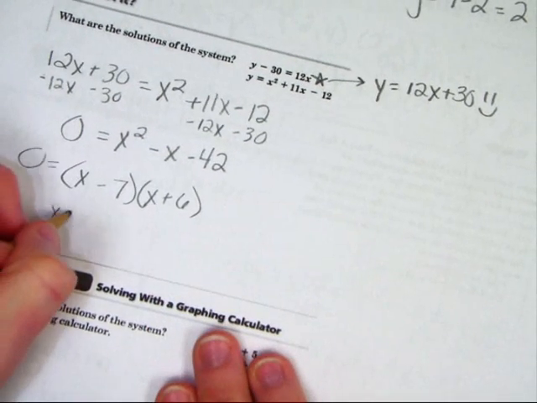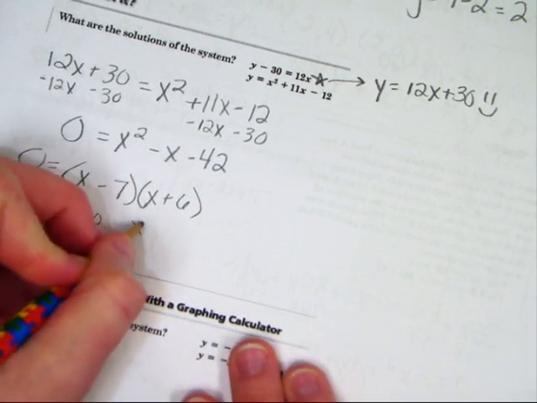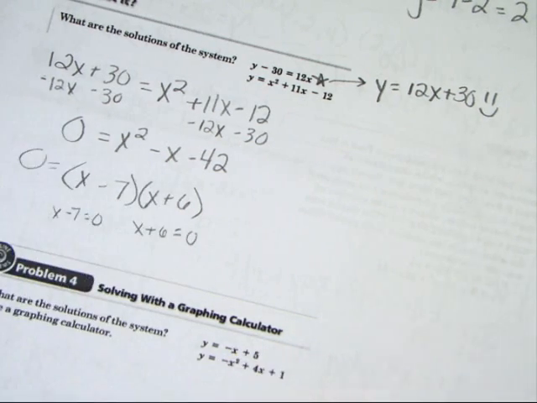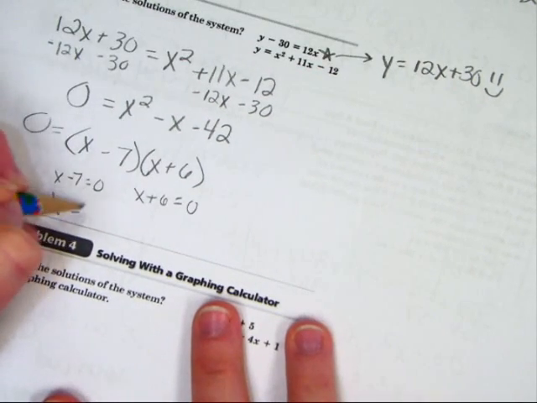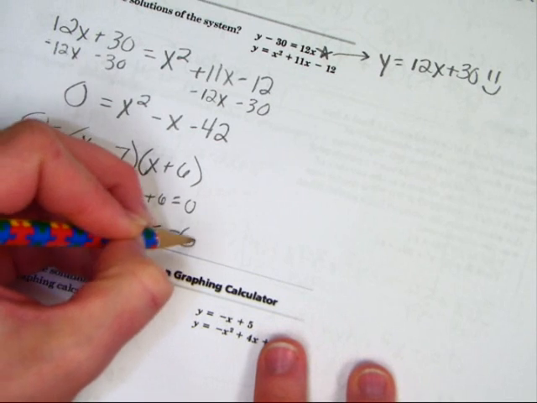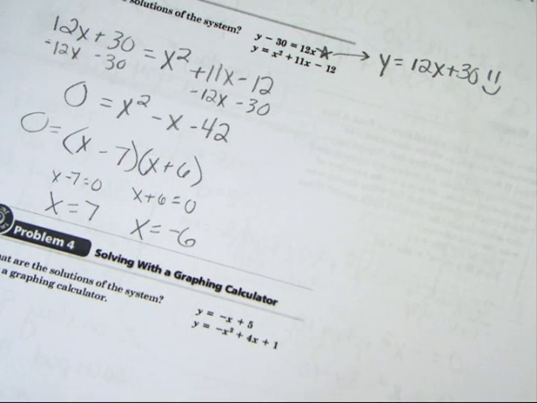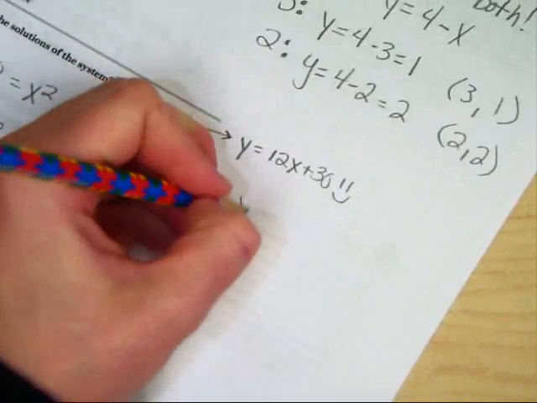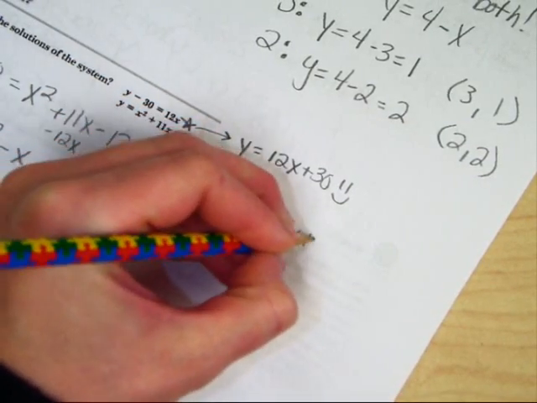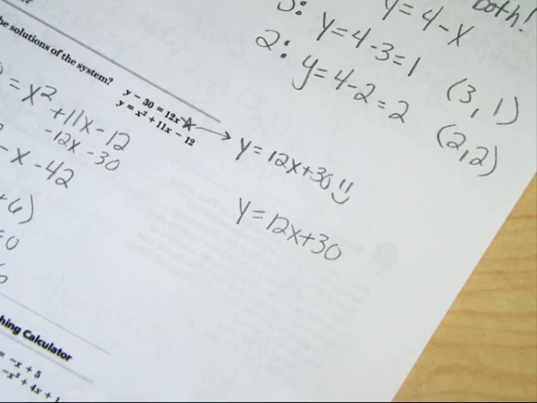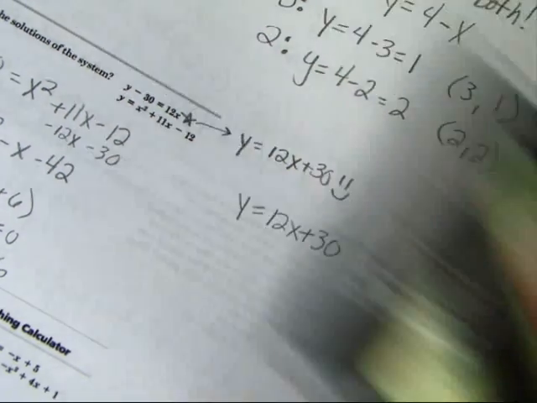You set each of these equal to 0, just like you did in your previous notes. x equals 7, x equals negative 6, but that's not enough. You've got to plug those values in. Pick the easier equation. I'm going to pick y equals 12x plus 30 because I think it's easier.